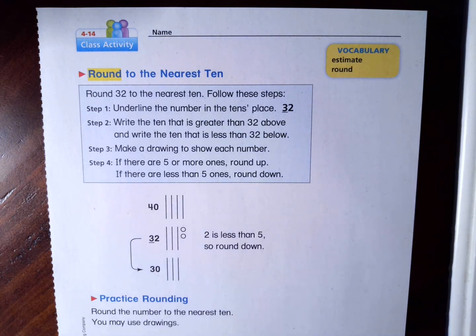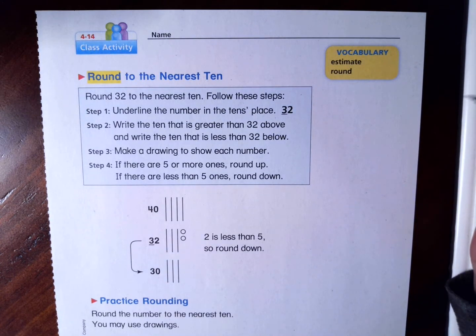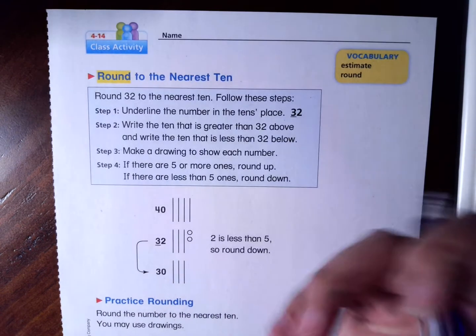Before we get started, let's take a look at this blue box, okay? Take a minute and read it to yourself. Okay, friends, so step 1, it wants you to underline the tens place.